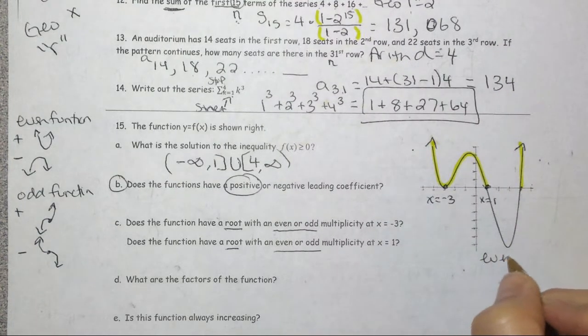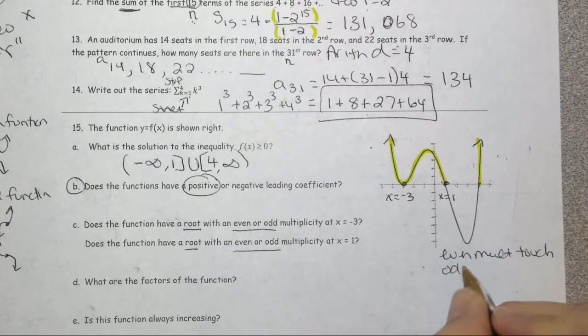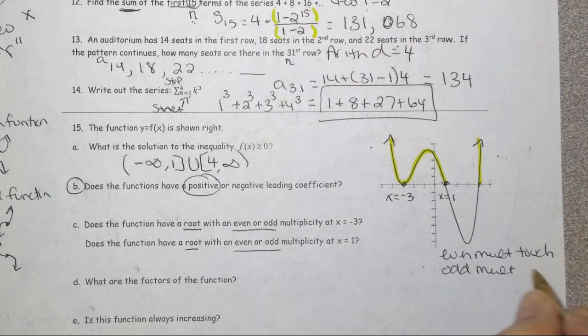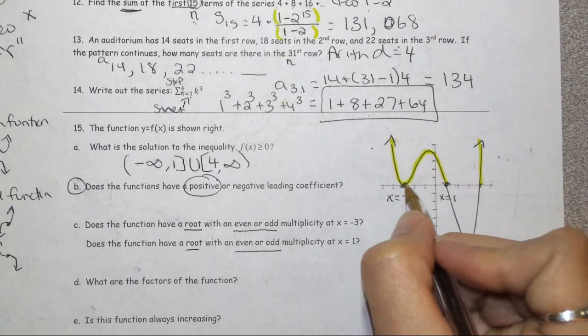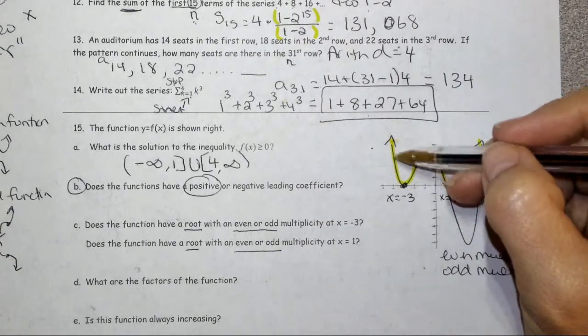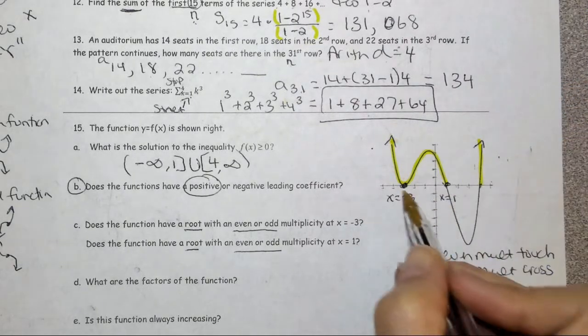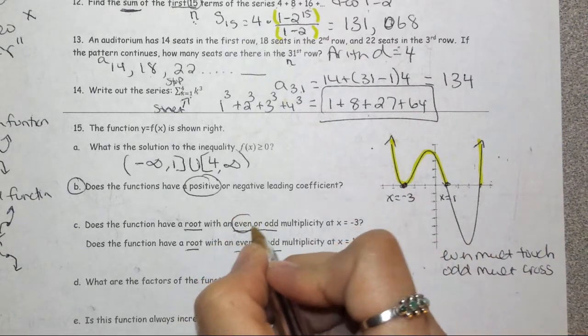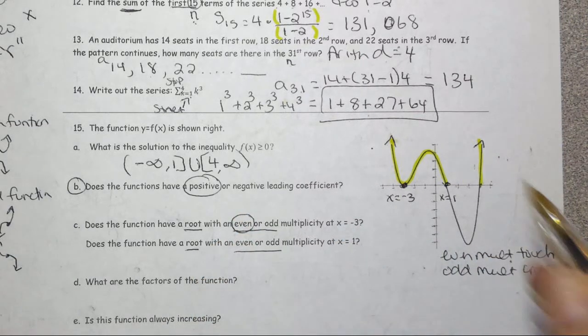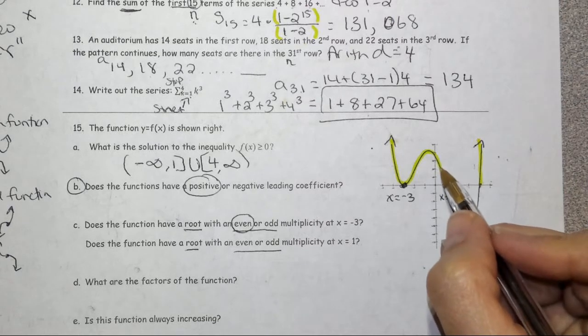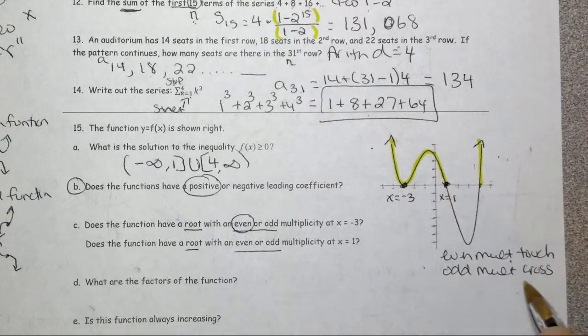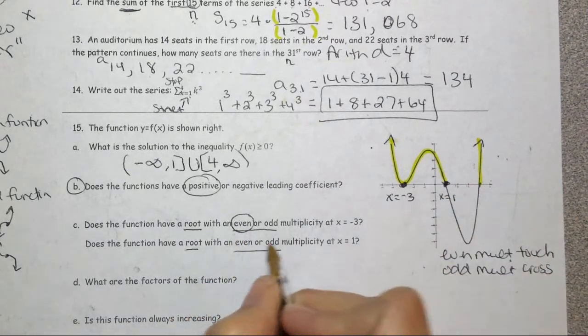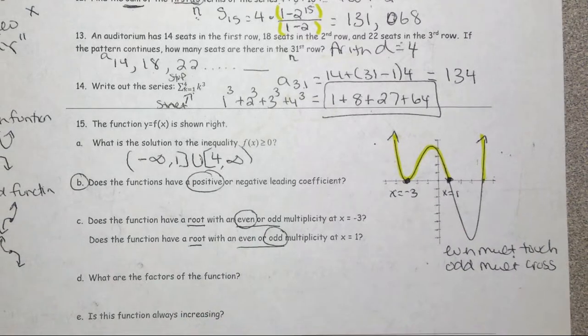If you have an even multiplicity, you simply touch the x. If you have an odd multiplicity, you cross over the x. So right here where x equals -3, did I actually go through the x-axis or just touch it? Well, I just touched it, which means it's an even multiplicity. But over here at +1, I actually went through the x-axis. I crossed over. So at +1, it's an odd multiplicity.